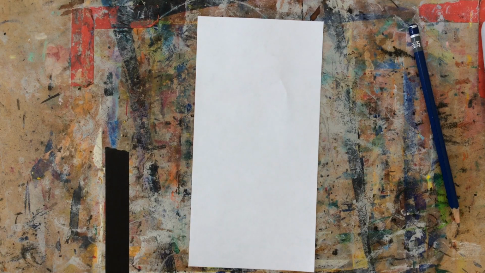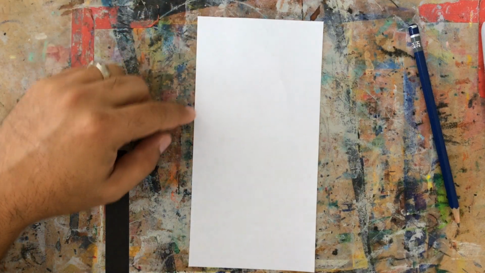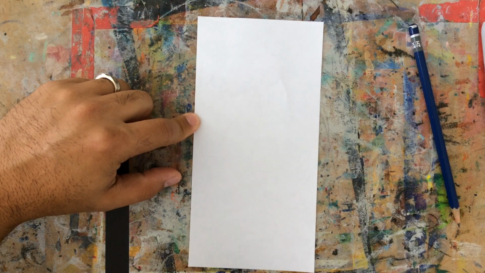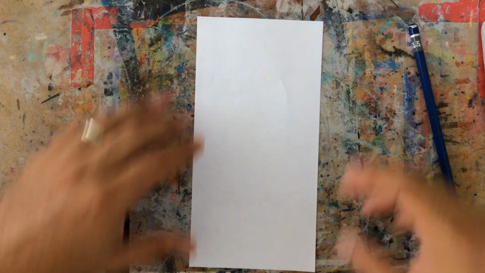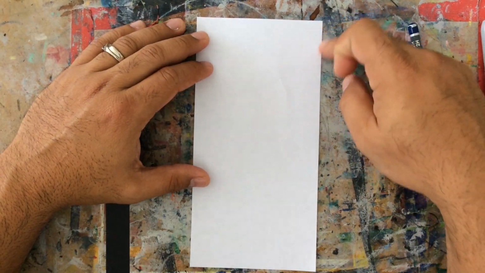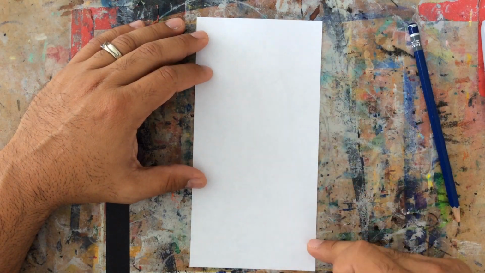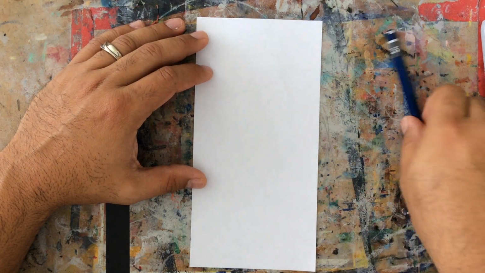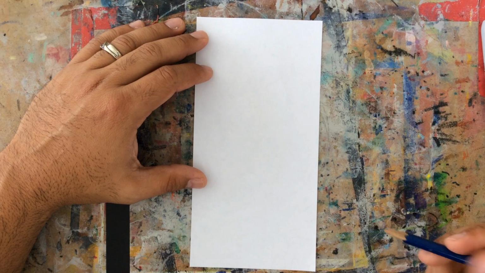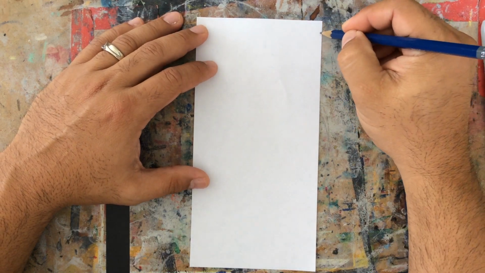And here are your rules. You don't want it to touch your top, your left side, or the bottom. So it's going to start somewhere in the upper right-hand corner. It's going to do whatever you want it to do, and it's going to end somewhere in the bottom right-hand corner. And so I'm just going to start.